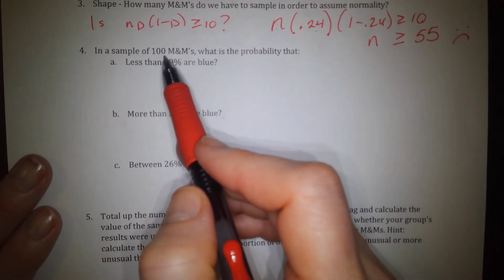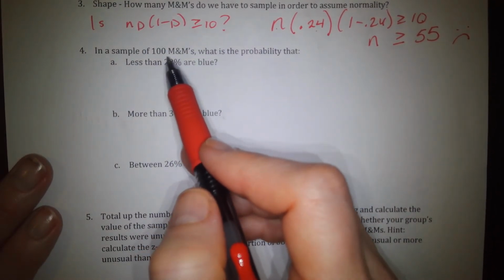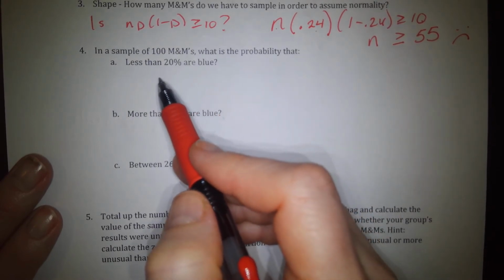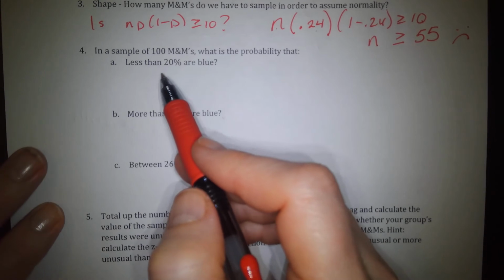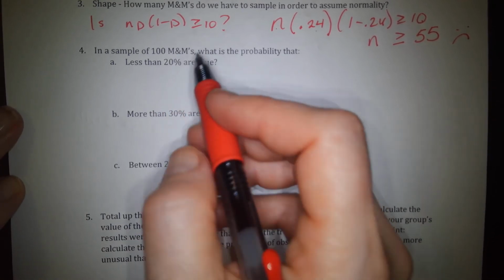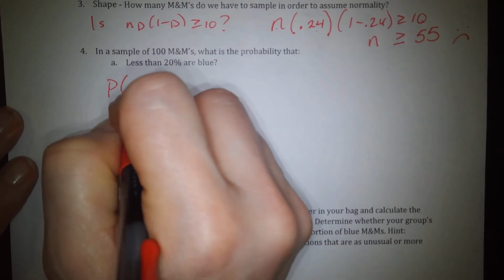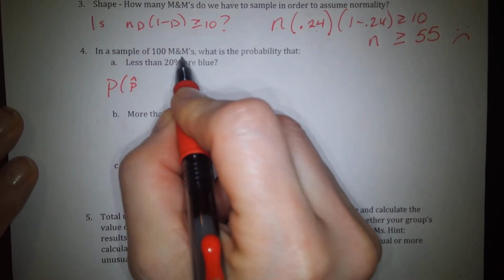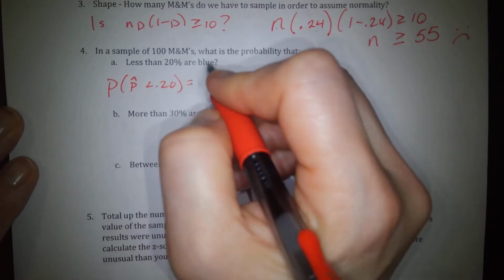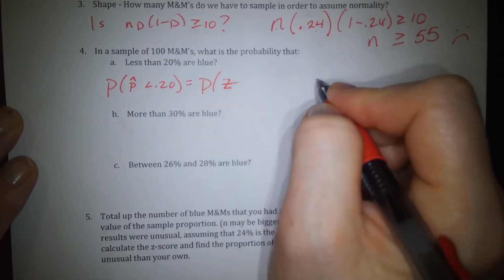So let's increase to a larger size bag. Let's say I took out 100 M&Ms from one of those great big M&M bags. And I want to find the probability that less than 20% are blue. Okay? So I'm looking for the probability that my p hat, out of these 100 M&Ms, is less than 20%. So again, the first thing I do is I find the z-score.